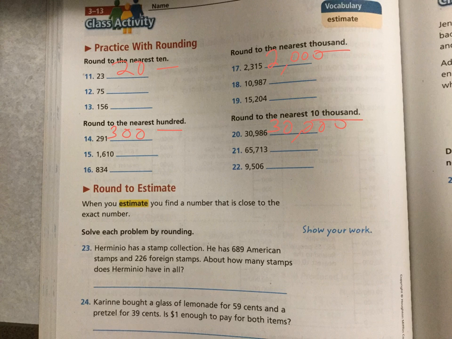All right, let's check those answers now. 75 should go up to 80. 156 should go up to 160. 18. Nearest thousands place, 10,000 should go up to 11,000. 15,000, stay at 15,000. 1,610 to the 100 should stay at 1,600. 834 should stay at 800.